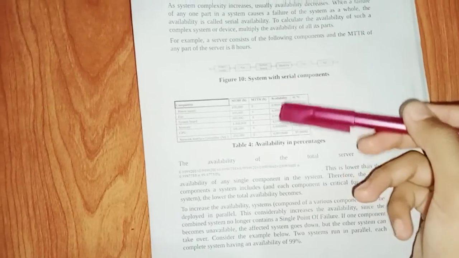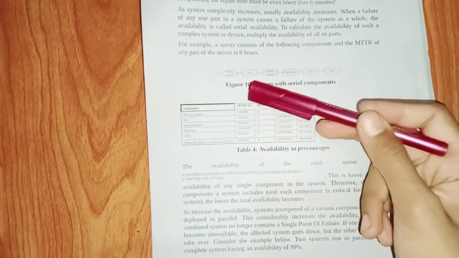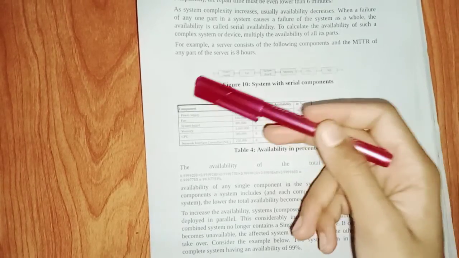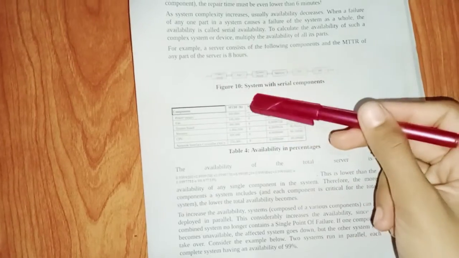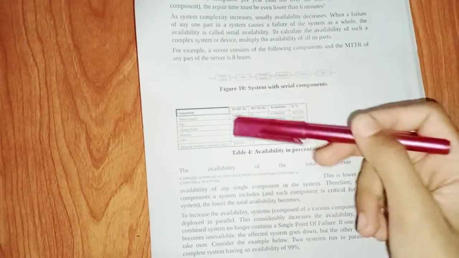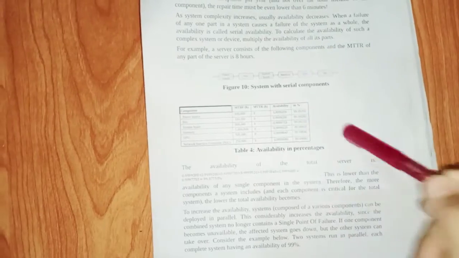While availability increases, MTTR remains the same, and MTBF increases according to the component. If the component is a power supply, then MTTR remains the same, but their ratio at the end will change and their decimal points will also change. According to this, we will discuss this whole passage on availability in percentage.